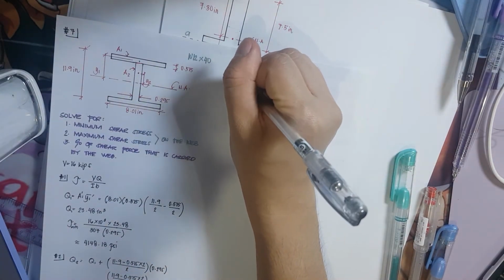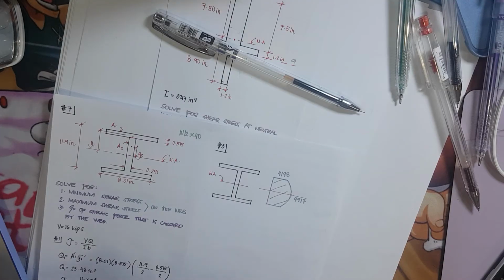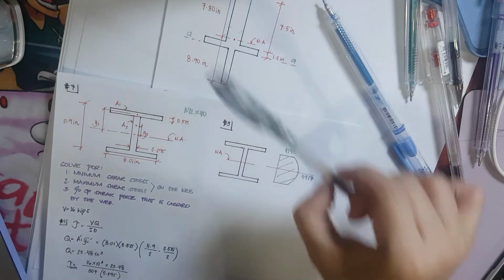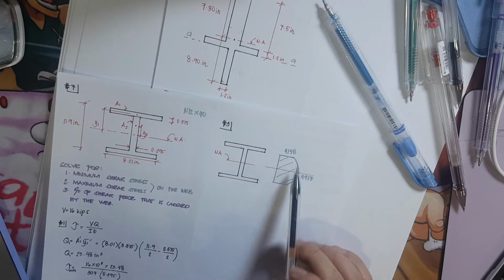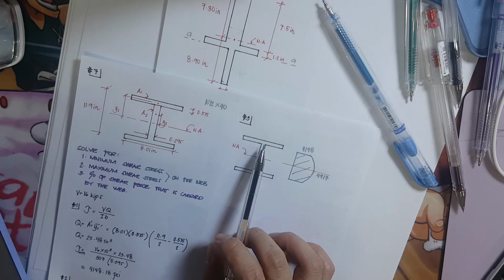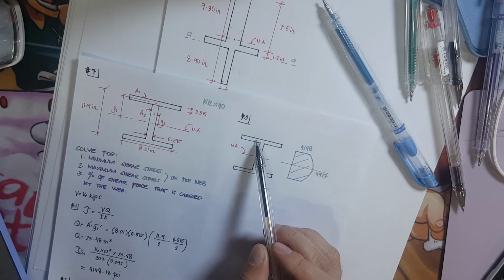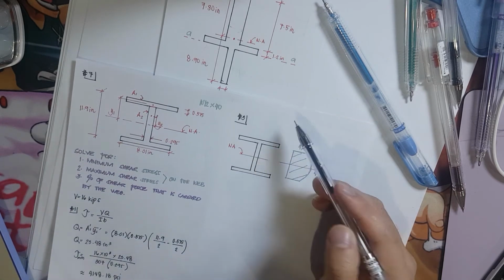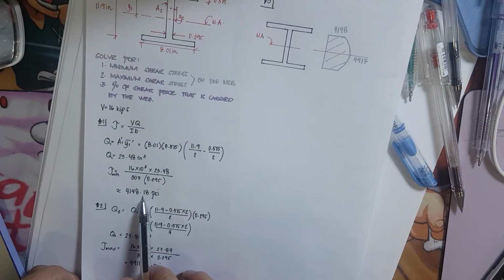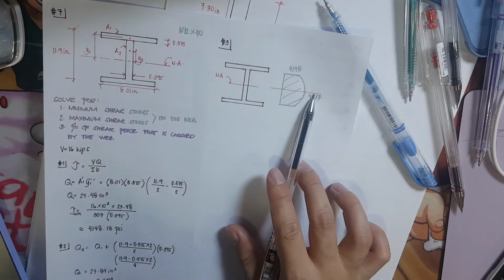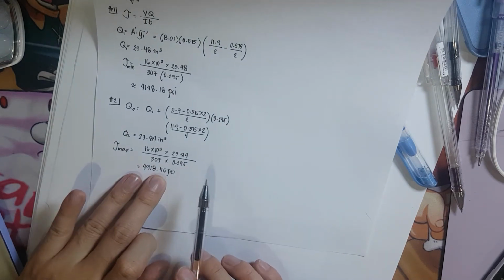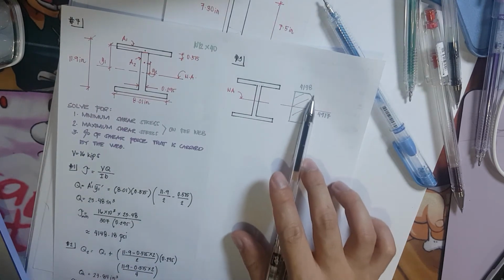Now for part 3 of number 7, so niredraw ko dito yung ating section. Then I drew here the stress diagram. So the minimum stress is at the junction of between your wide flange and your web. So that is here, that's there. Then the stress there is 4,148.18 psi. Then at the neutral axis, we have the shear maximum as 4,918.46 psi. So that is a parabolic curve there.